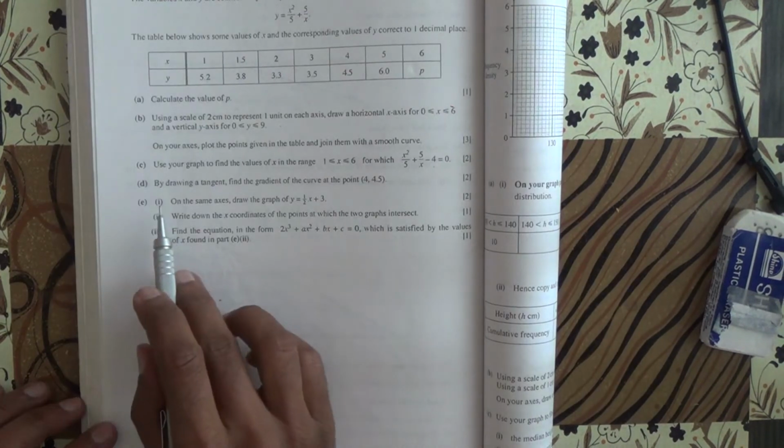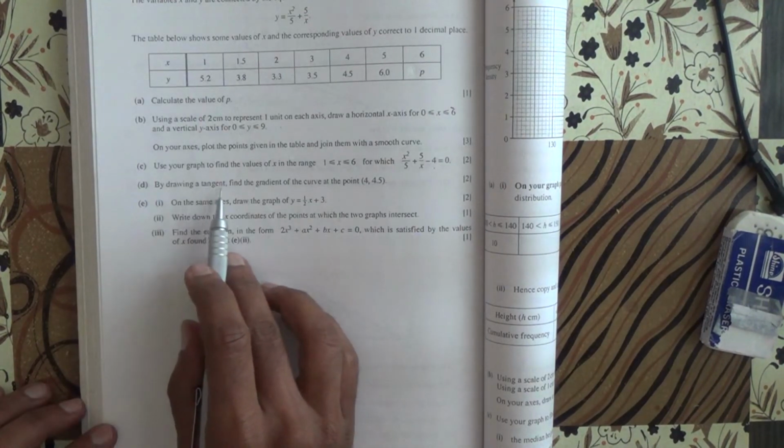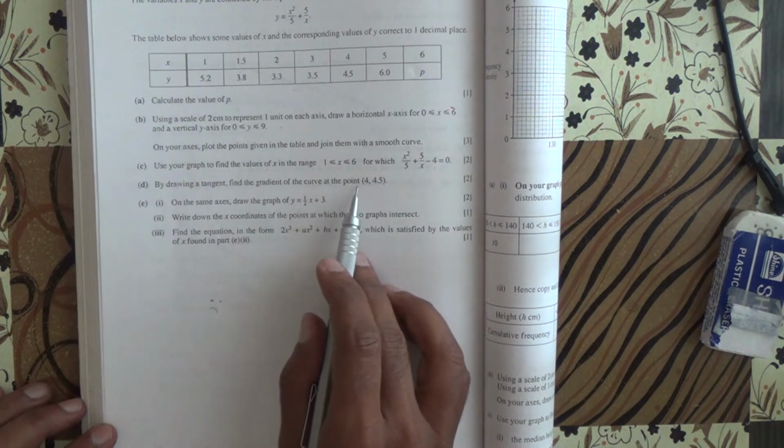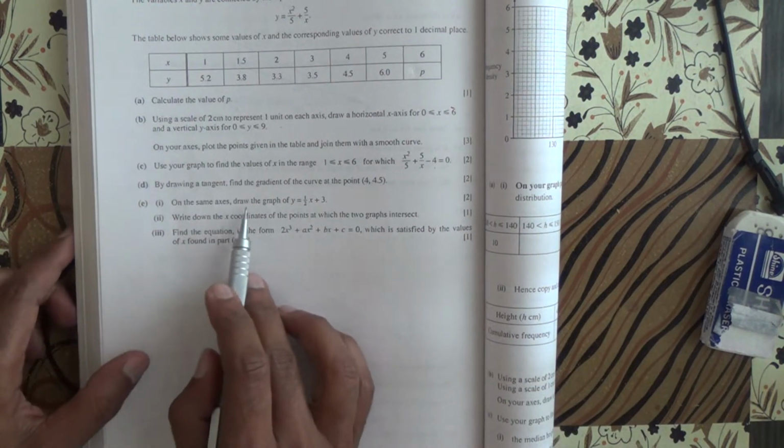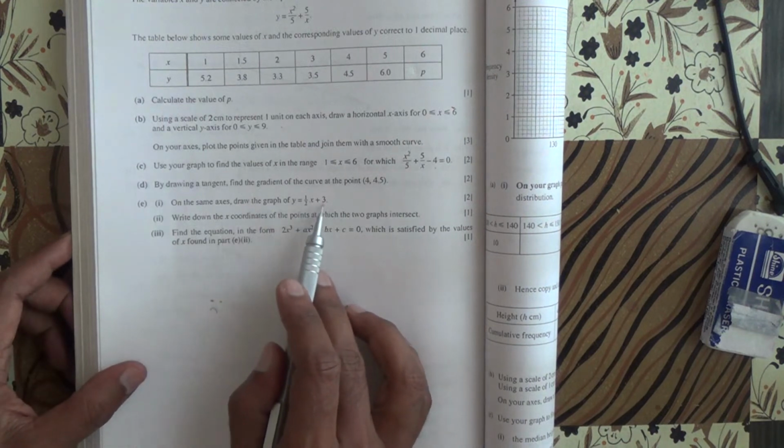And then for part D of the question, by drawing a tangent, find the gradient of the curve at the point 4 and 4.5. And also on the same axis, draw the graph of y is equal to half x plus 3.